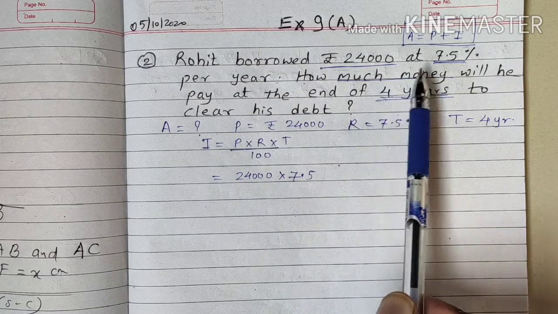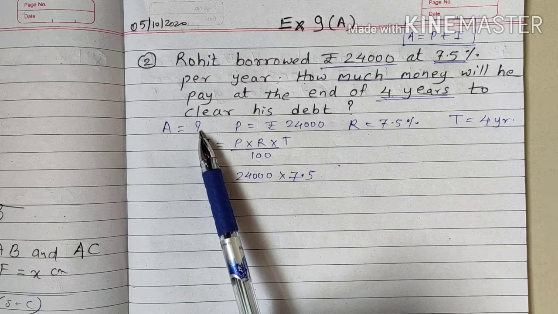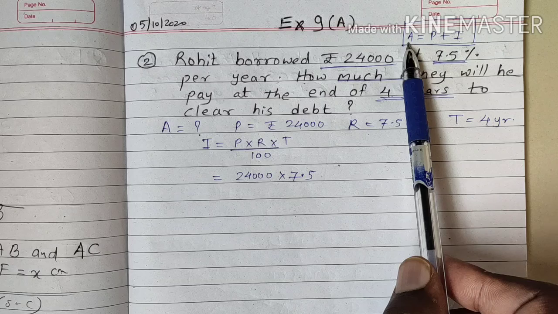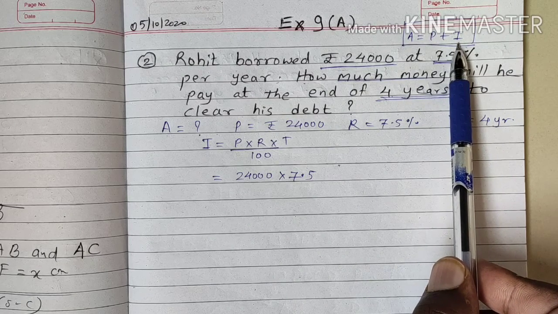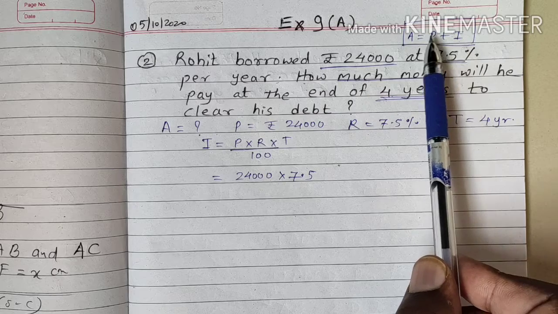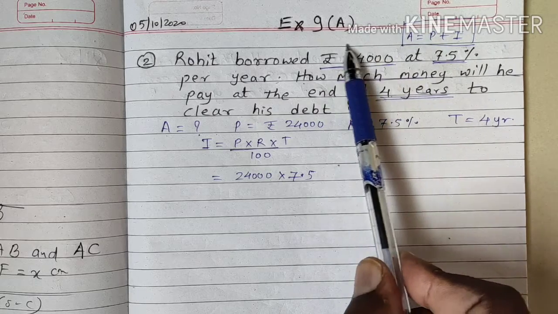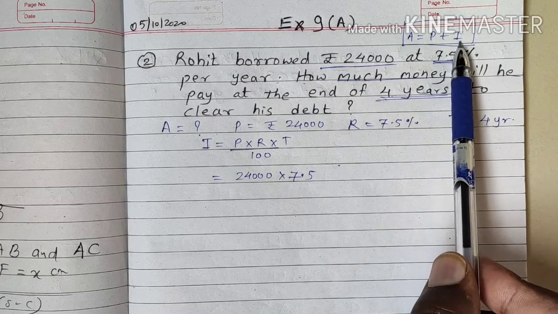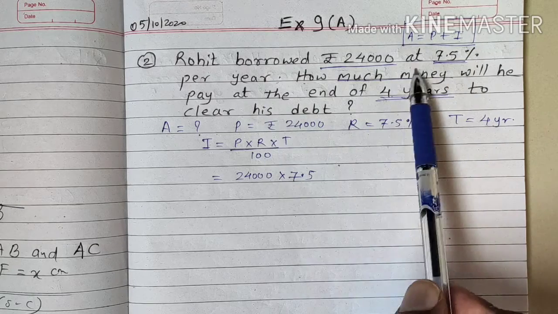That means it is clearly mentioned that we want to calculate the amount he is going to pay after the 4 years. So to calculate the amount, we have the formula principal plus interest. Principal is given to us: the amount which is borrowed, 24,000, is the principal. And interest is unknown to us.